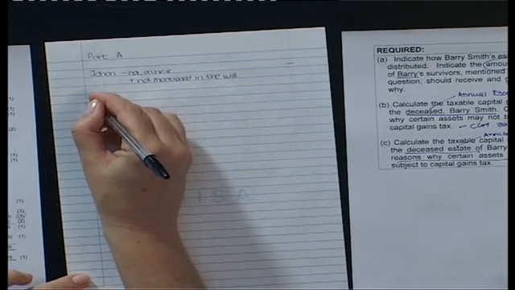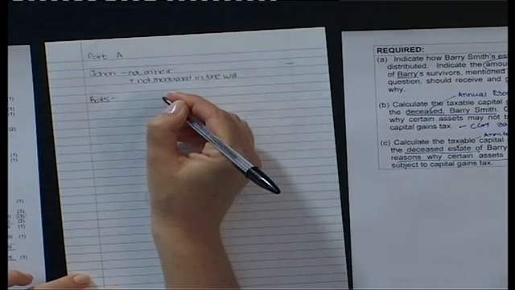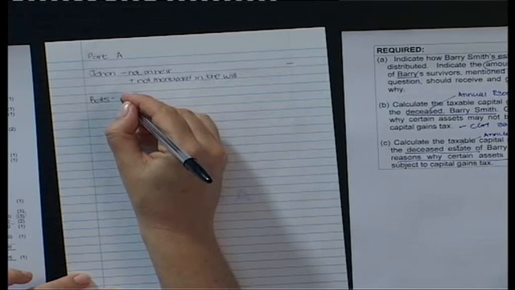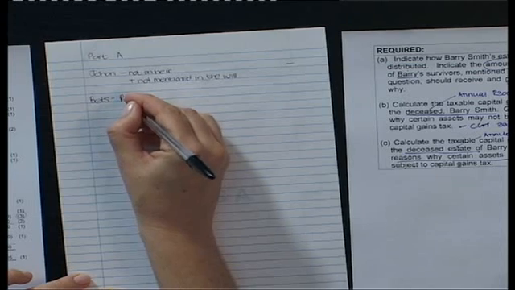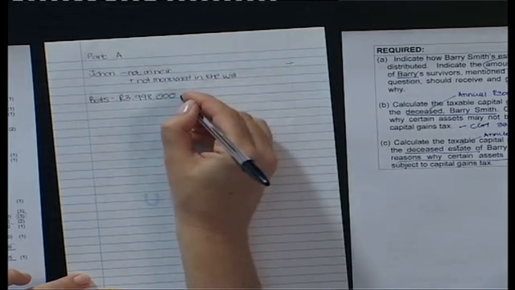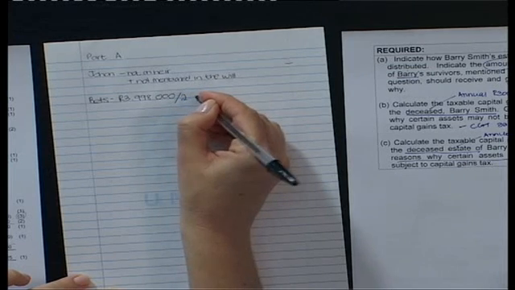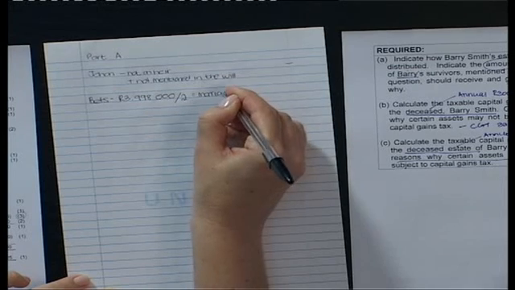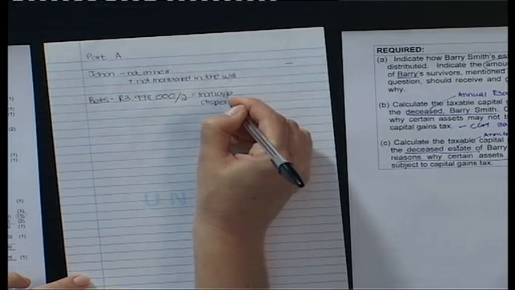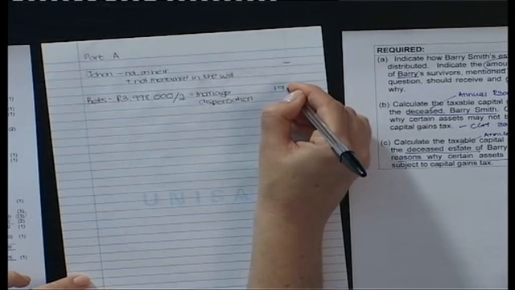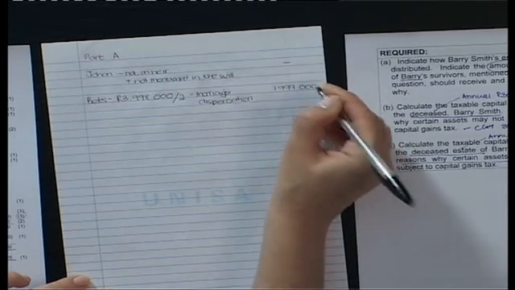The next survivor of Barry's is Betts. Okay. First things first, we know that half of their estate will go to Betts. All right. So what was the total estate amount? It was that 3.998 amount. Half will go to Betts. Right. And that's because of their marriage dispensation. Okay, that amount is the 1.999 million.